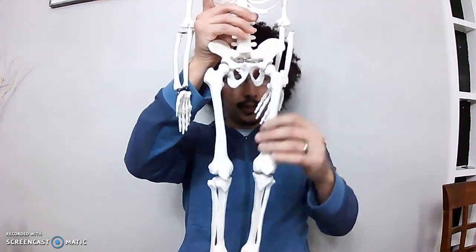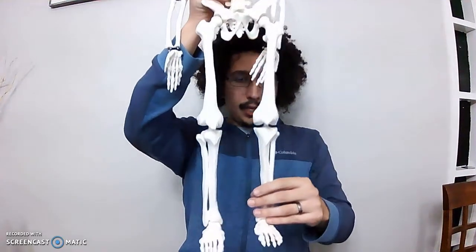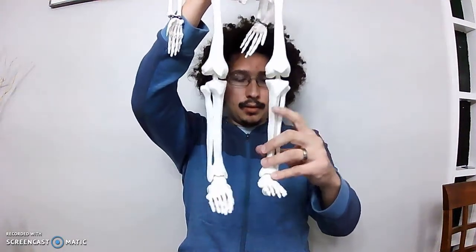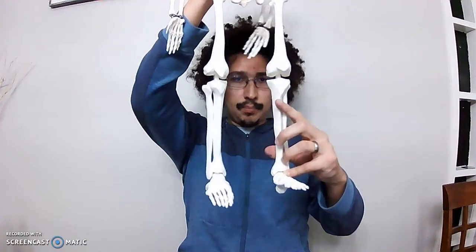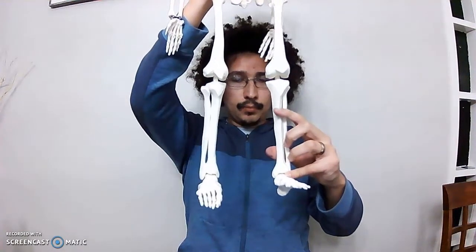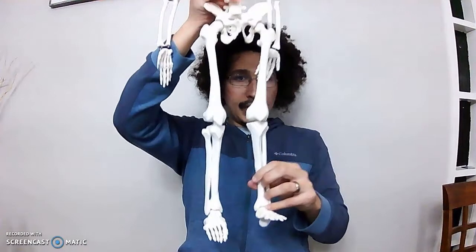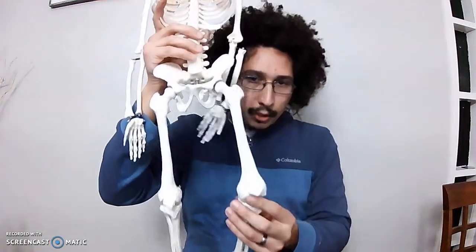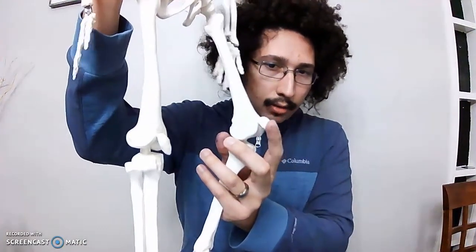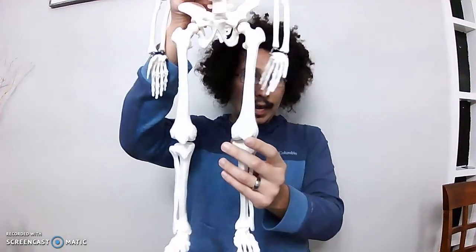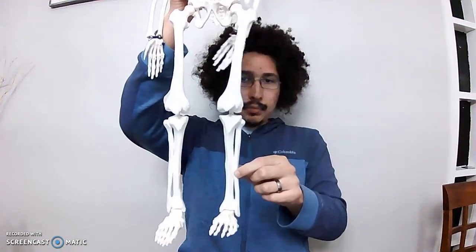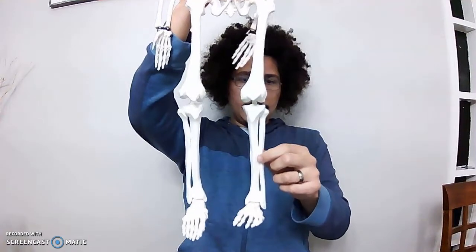It's a long bone, as you can tell. Then you have the tibia right here. This is the bigger bone of the lower leg. It also is the only bone that connects at the knee joint, which, speaking of which, we have the patella right there, your kneecap. Then the smaller bone of the lower leg is the fibula.